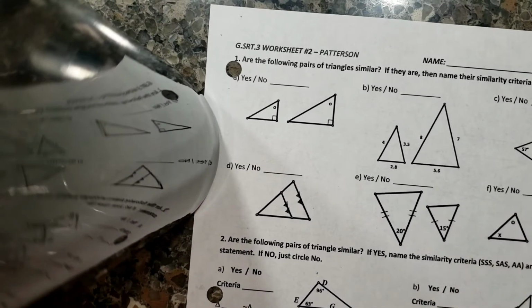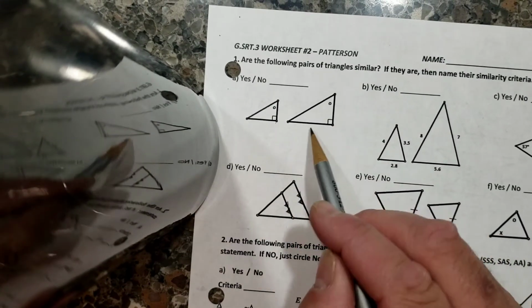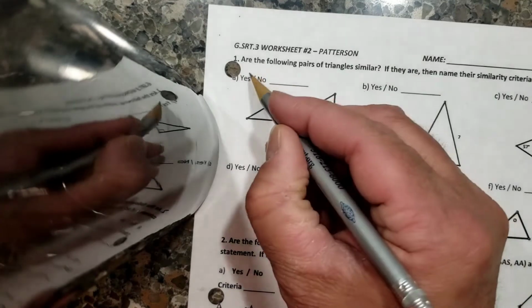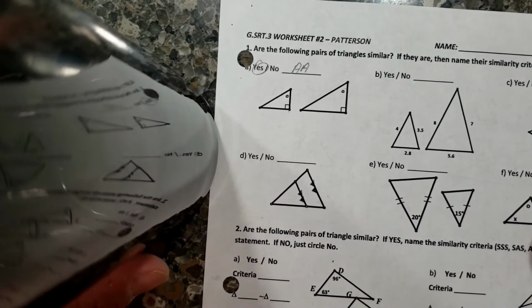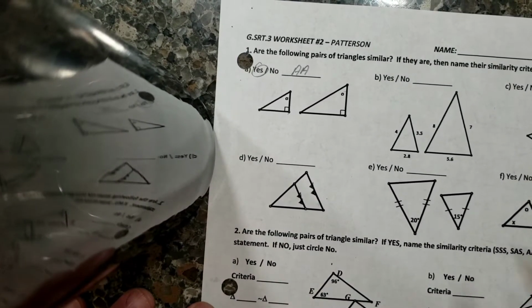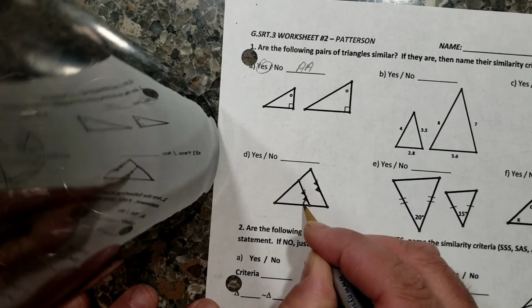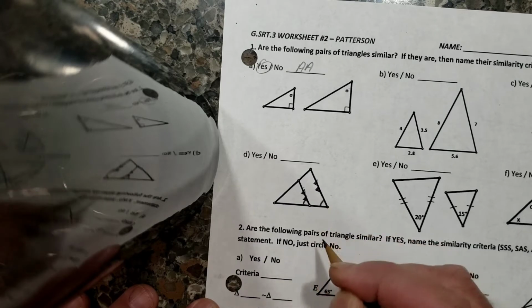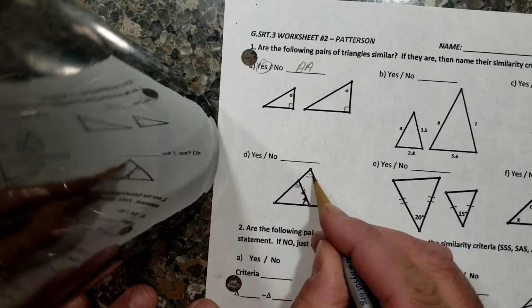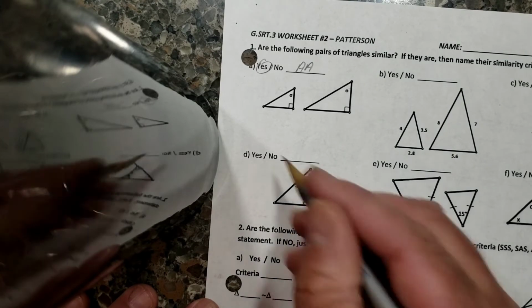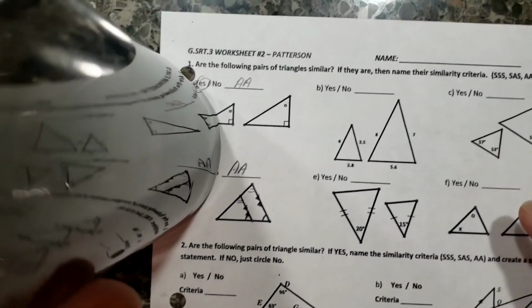All right, so this first one, A, we're looking at, see how we've got right angles, and then we've got the same marking here, so that's going to be a yes, because we have angle, angle. Now if you look at D, what I'm looking at are parallel lines. When you have parallel lines, you have what's called corresponding angles, so those are the same. Technically these are also the same, and this angle's in both triangles. So we're going to say yes, and all we really have to say is angle, angle.